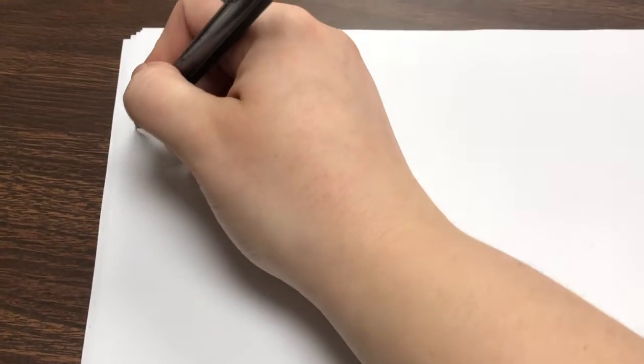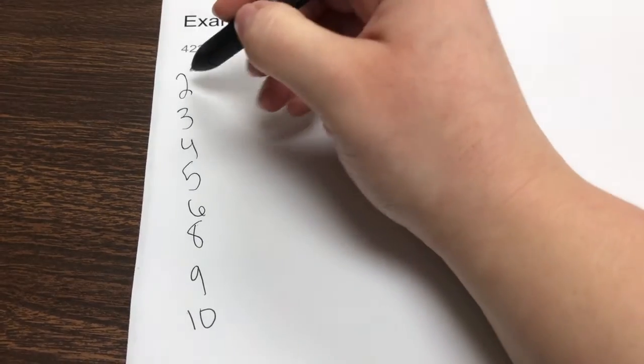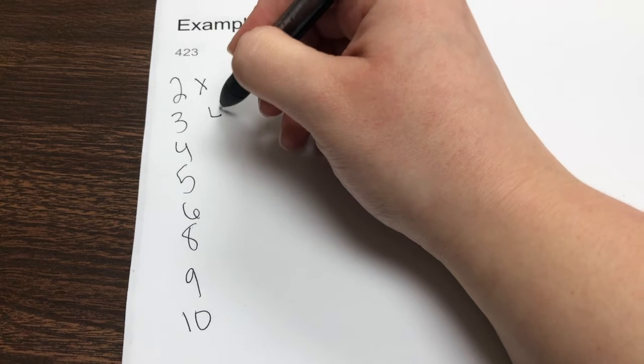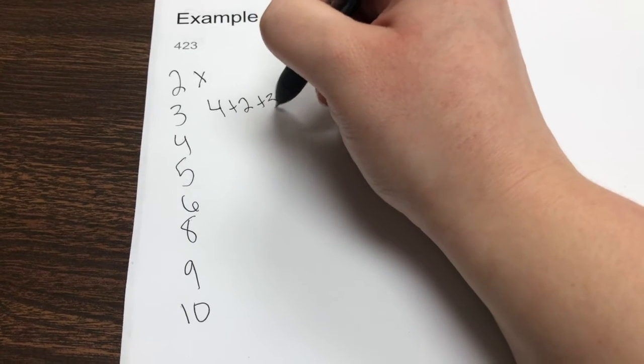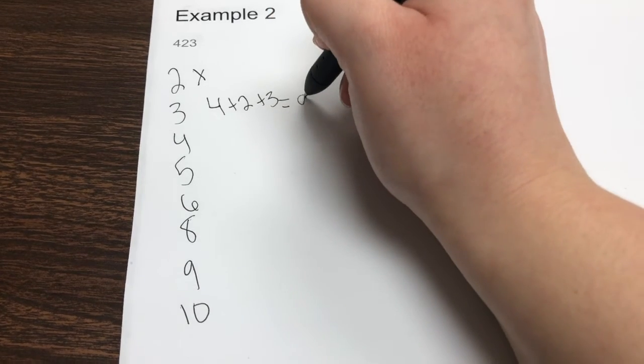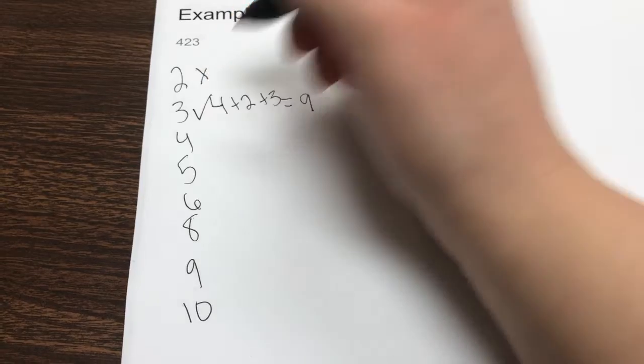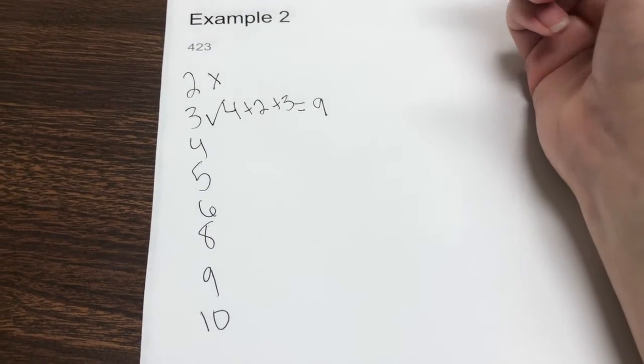Okay, example 2. So let's list our numbers. Okay, starting off with 2. Is it even? No, not divisible by 2. For 3, let's add our numbers. 4 plus 2 is 6, plus 3 is 9. Is 9 a multiple of 3? Yes, so it is divisible by 3.